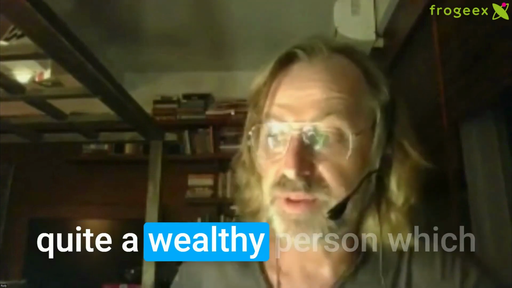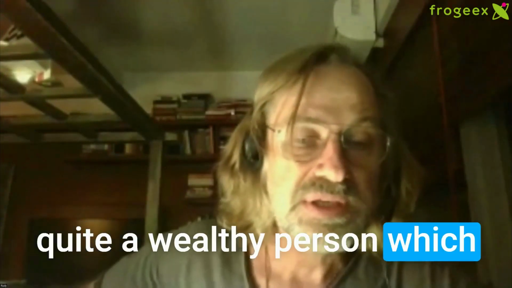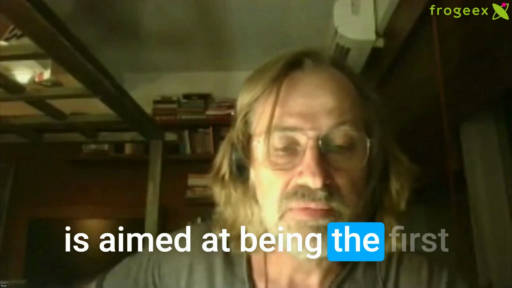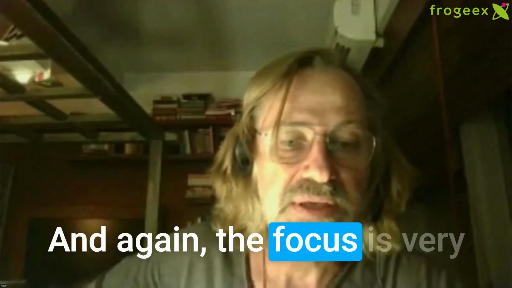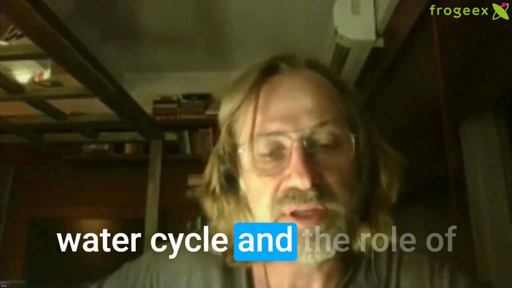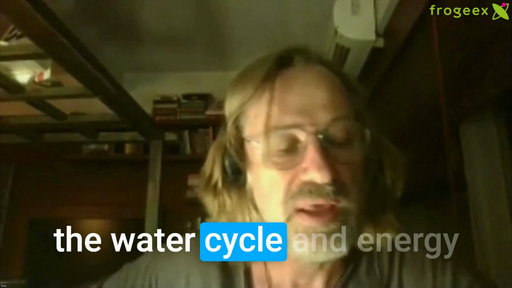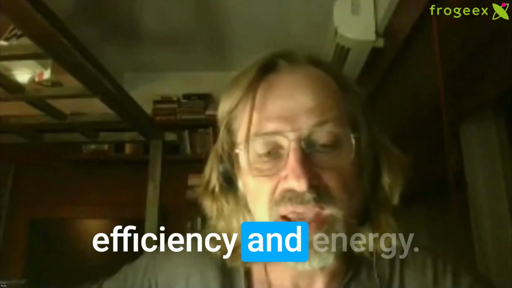And of course, many of these, a third project, which is a very interesting project in Bali, which is funded by quite a wealthy person, which is aimed at being the first sustainable city in Indonesia. And again, the focus is very, very strongly based on the water cycle and the role of the water cycle and energy efficiency and energy.